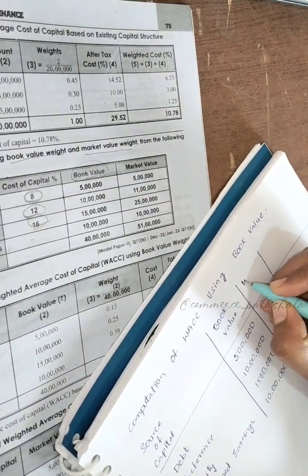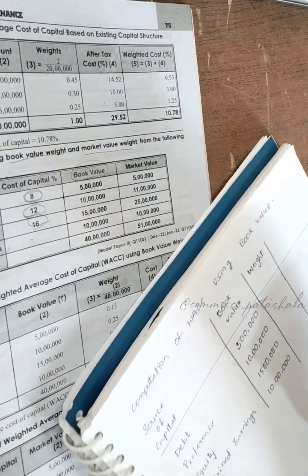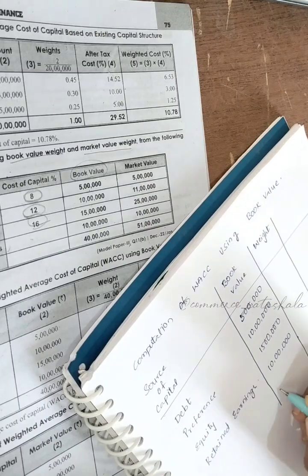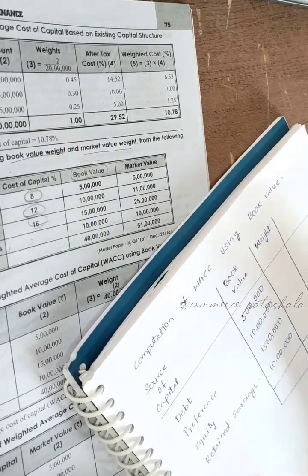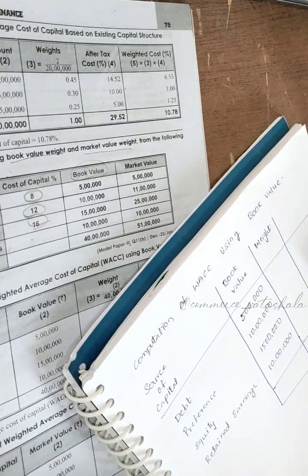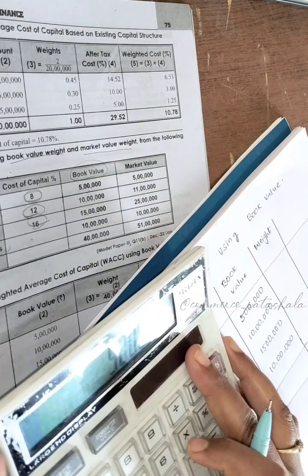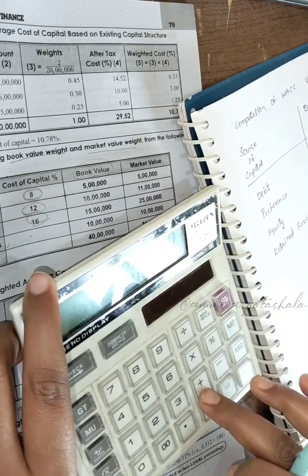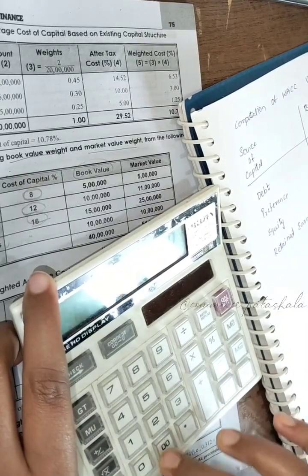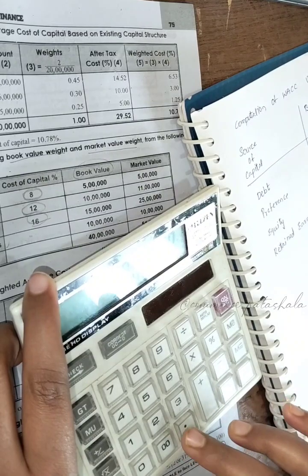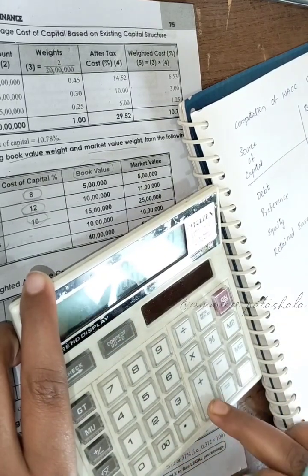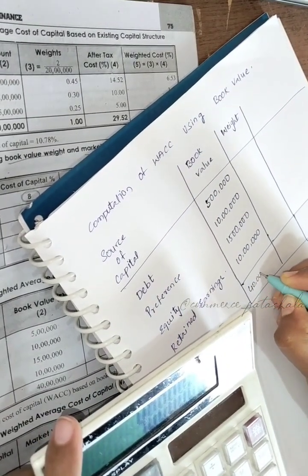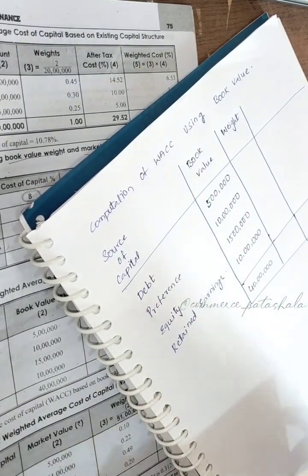What we mean by weights is how much debt is contributing to the overall capital, so let's sum the book values. 5 lakhs plus 10 lakhs of preference, 15 lakhs of equity, and 10 lakhs of retained earnings. Overall it is coming to 40 lakhs, the overall capital.